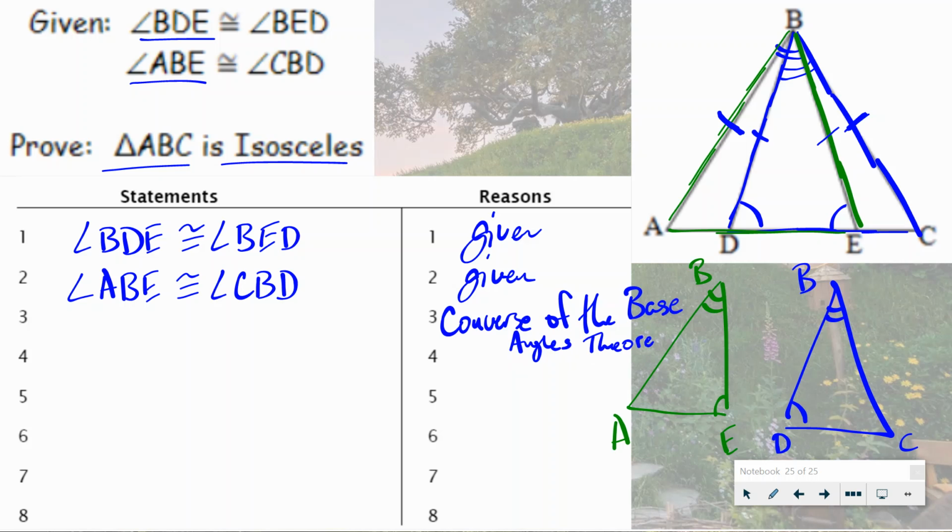So remember, the base angles theorem says that if I have these two congruent sides, then I can conclude that I have base angles that are congruent. I'm actually going backwards. I'm going from the angles to the sides, saying that those are congruent. And these are BD and BE. So if I know that those are congruent, BD is congruent to BE. And if I have those two sides, I have angle, side, angle in those triangles. So those two must be congruent.